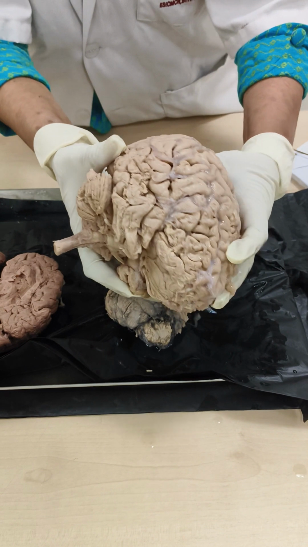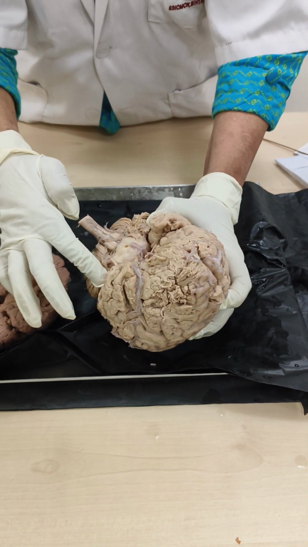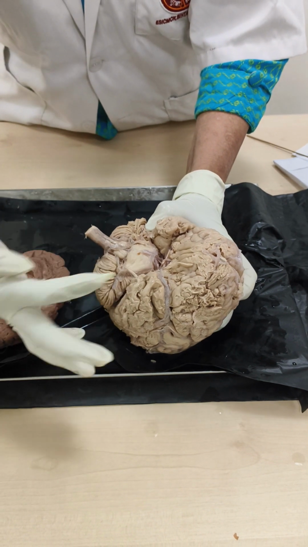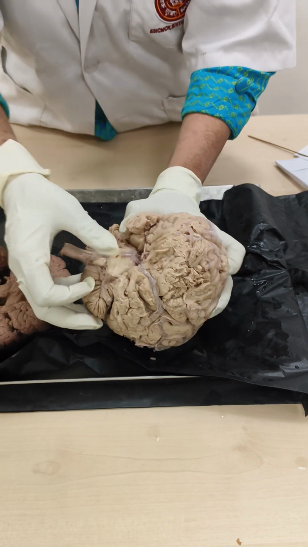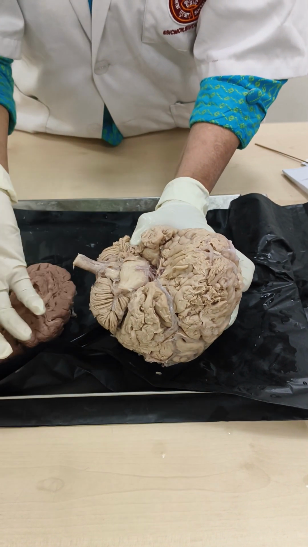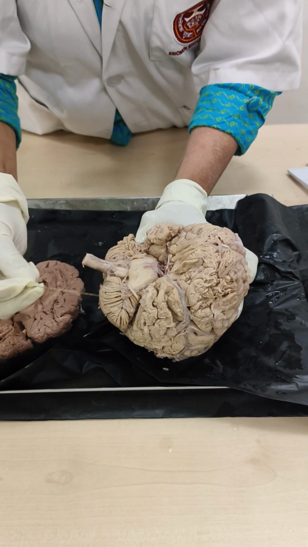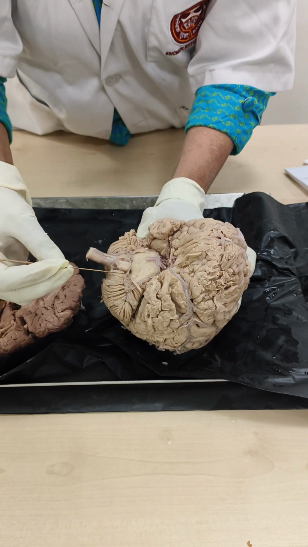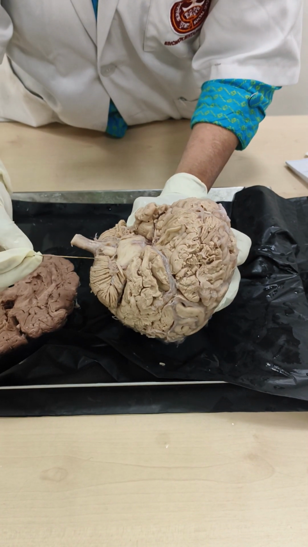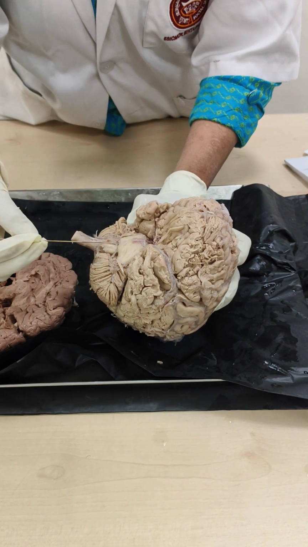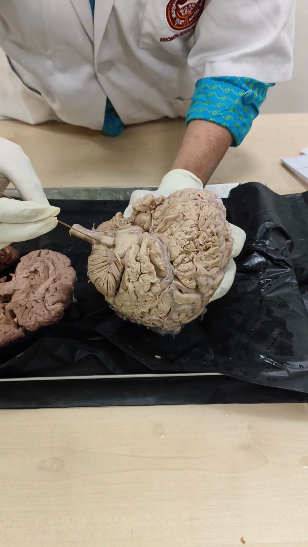Now coming to the peduncles. There are three peduncles as well. The cerebellum is connected to the midbrain here through the superior cerebellar peduncle. Where my finger is, this is the superior cerebellar peduncle. This area where the cerebellum is connected to the pons is known as the middle cerebellar peduncle. And the cerebellum is connected to the medulla oblongata through the inferior cerebellar peduncle. This one is the inferior cerebellar peduncle.